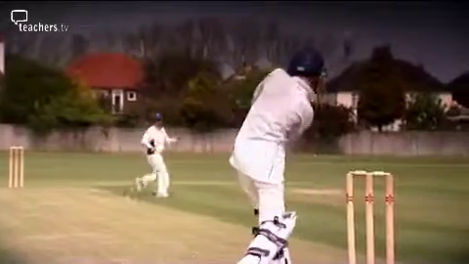Cricket is about scoring more runs than the opposition and bowling the opposition out, so maths is terribly important, purely because you're re-evaluating what you're doing all the time.